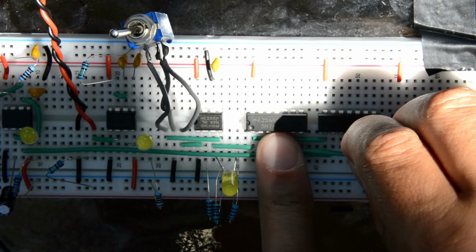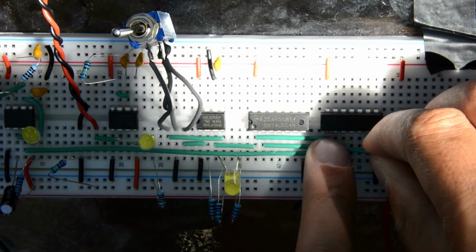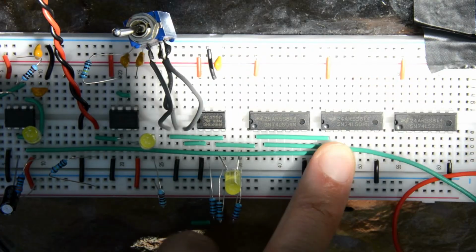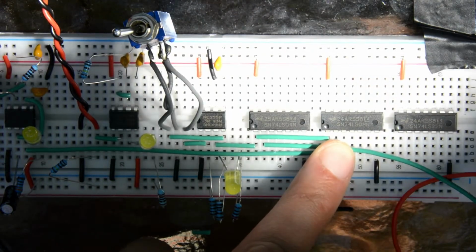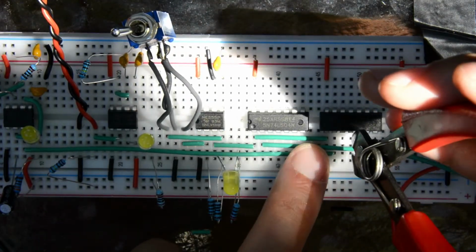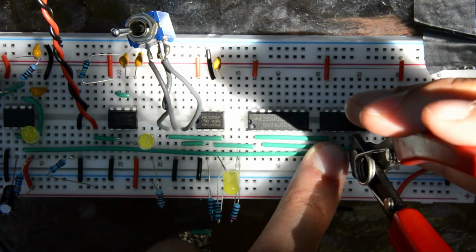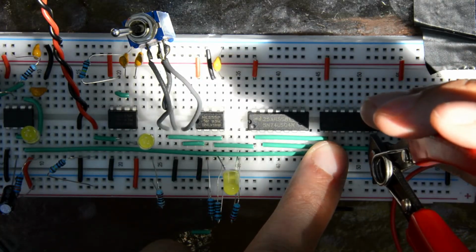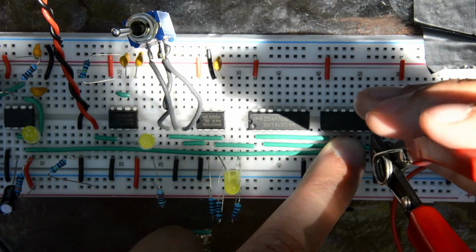Okay, pin 2 of this NOT gate to pin 4. So this is pin 4. So we're going to cut 1, 2, kind of 2.5.